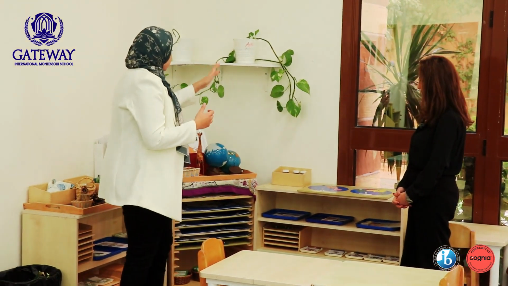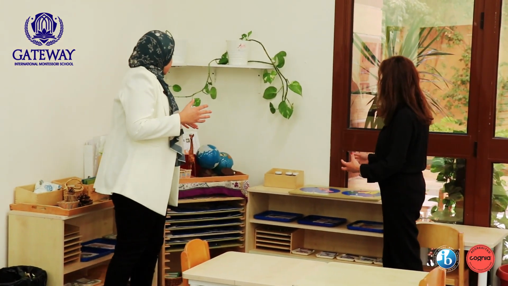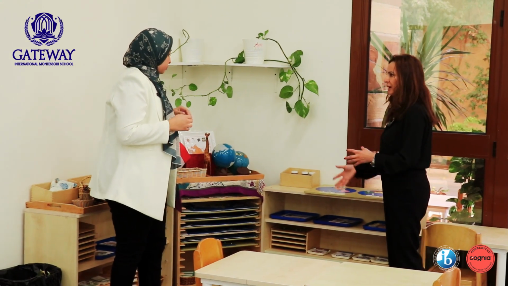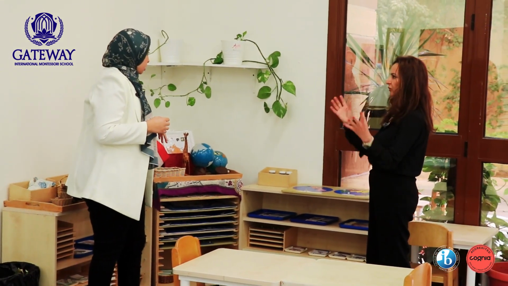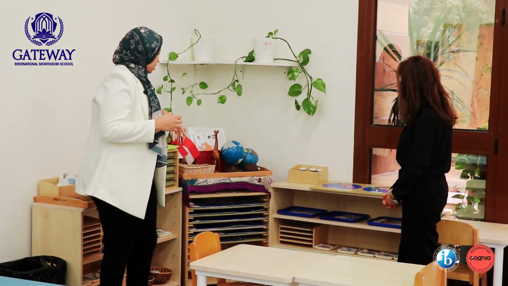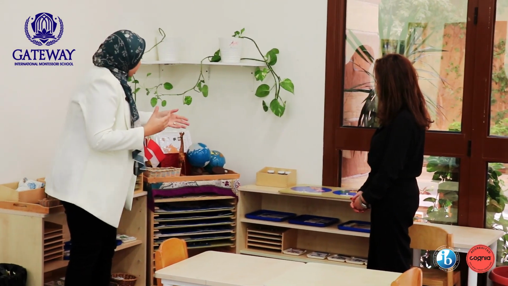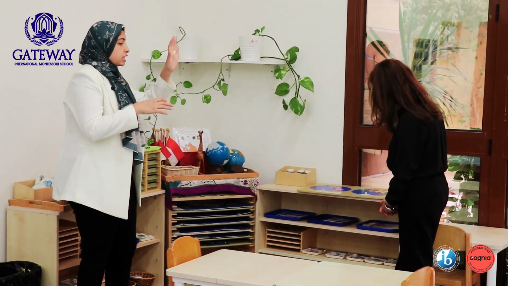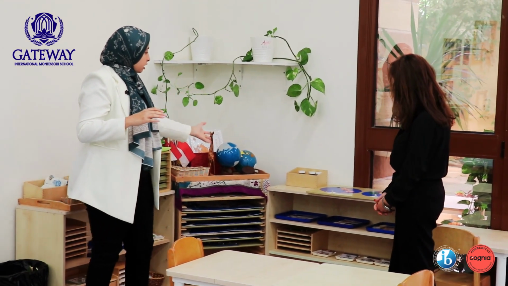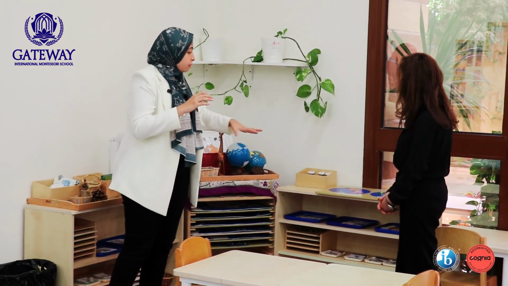So here in the geography, like the globe, the map of the world, the flags, climate of the country, the continent, the people. Exactly. So they have more acceptance of the world around them. They learn indirectly how to classify, sort, sequence. They learn in the animal kingdom about the life cycle of the animals. In botany, they care for the plants. They become responsible beings.